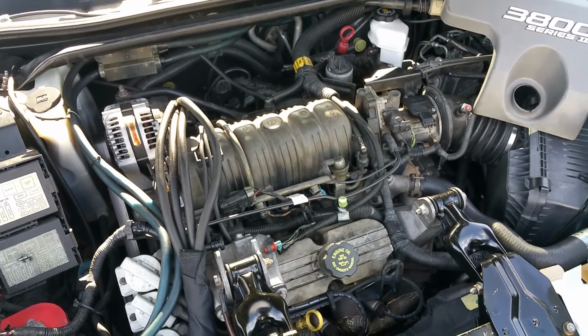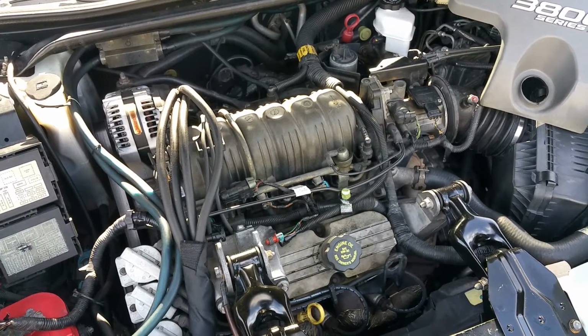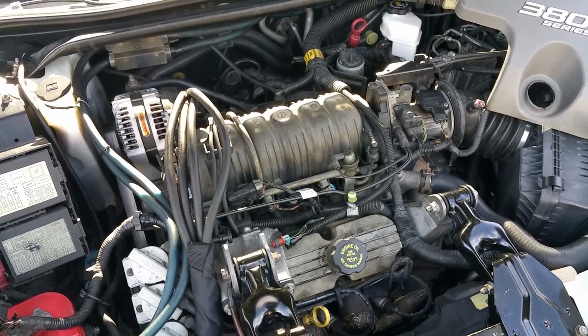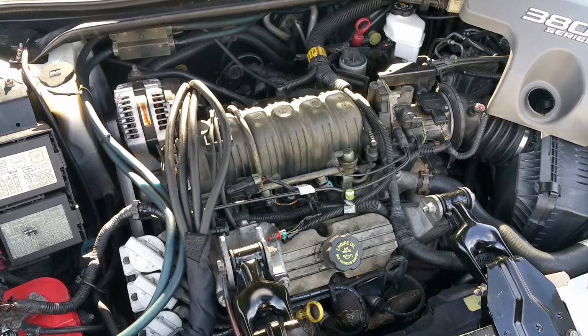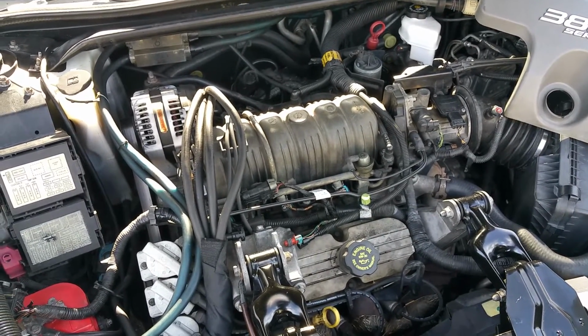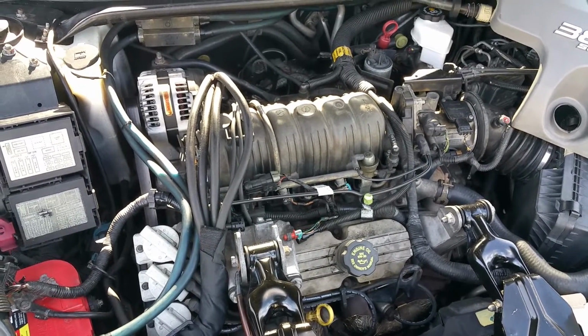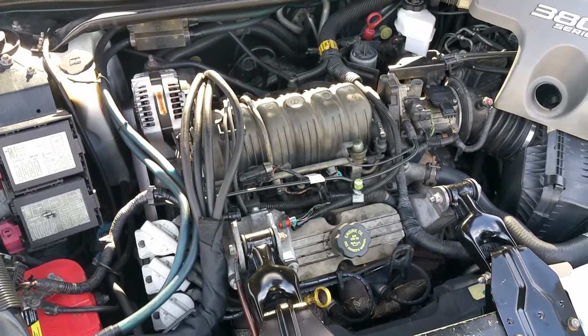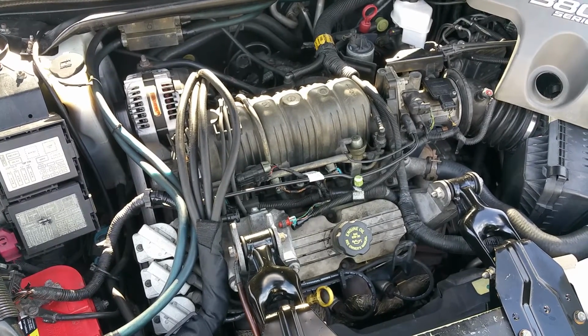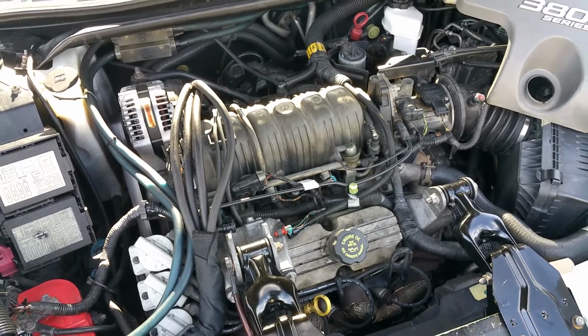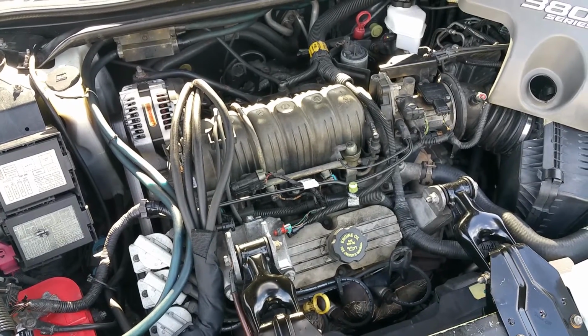Now the problem I'm having is my purge solenoid works, but for some reason it gets stuck closed sometimes, it gets stuck open sometimes, but it works. So I decided to change it, almost 3 years ago.